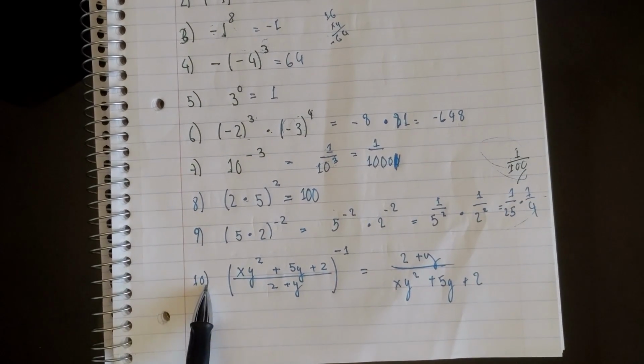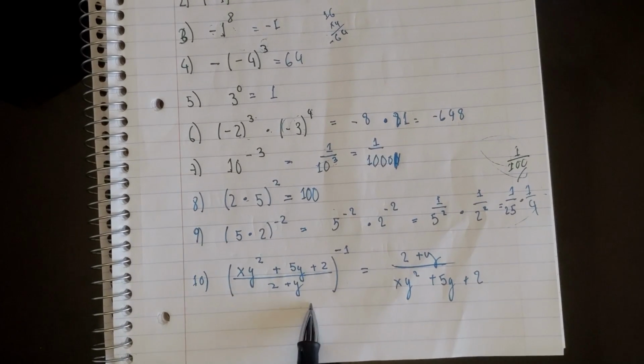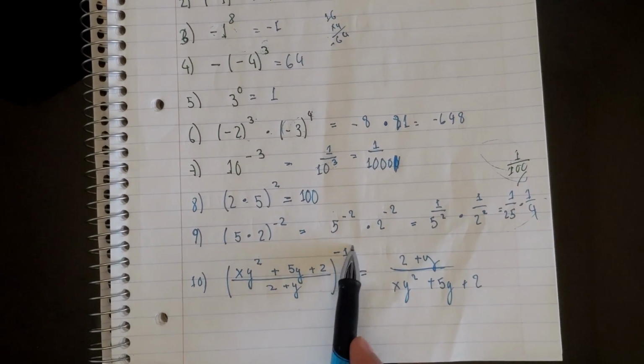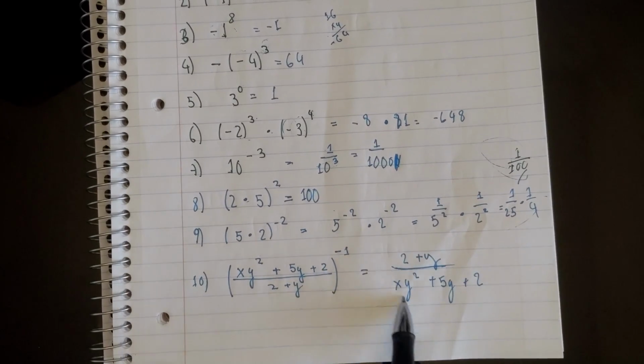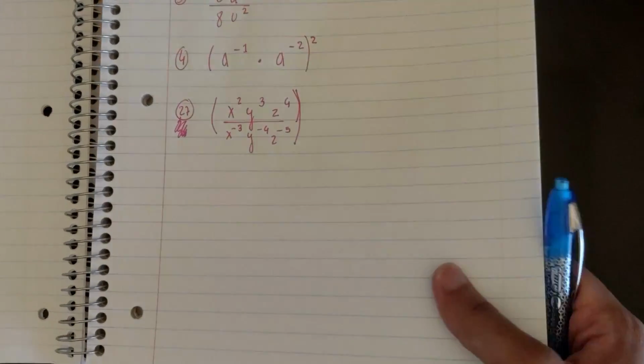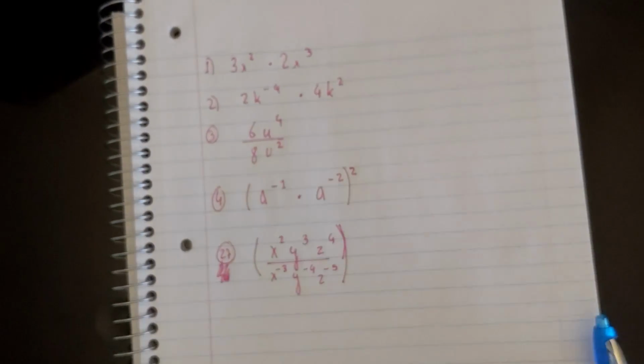For number 10, this seems really big, but we're doing only one operation, which is we're going to flip it because there's a negative here. And after that, we can't really do anything else. That's it. So let's do some more problems. These are a bit more complicated.